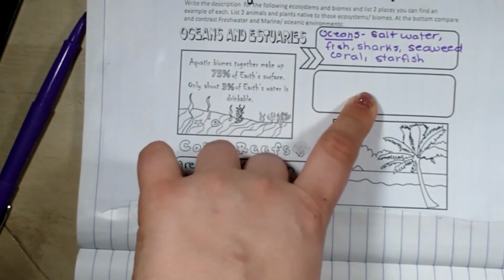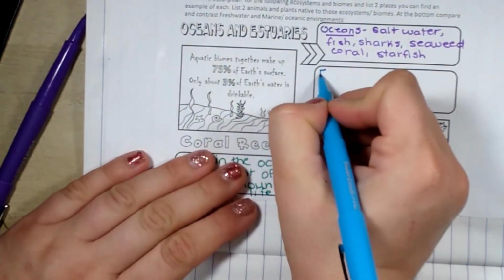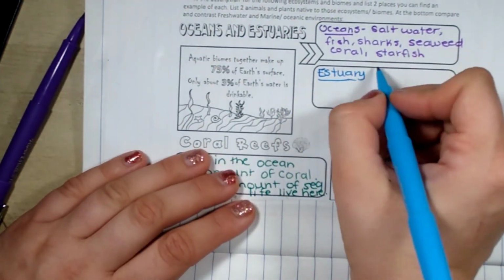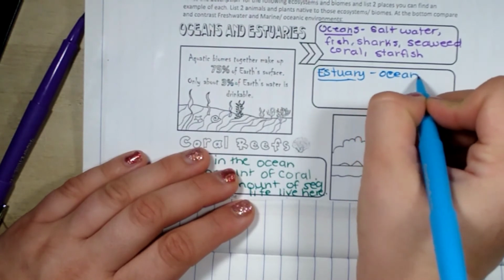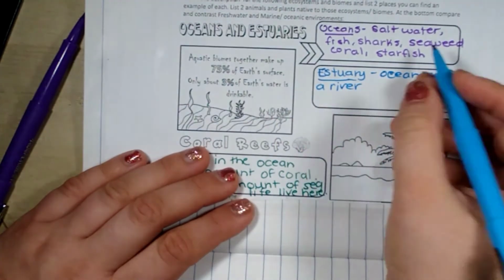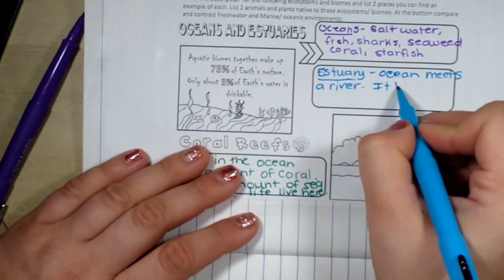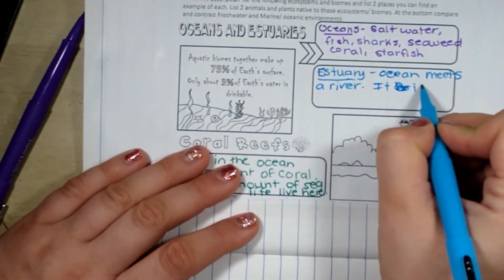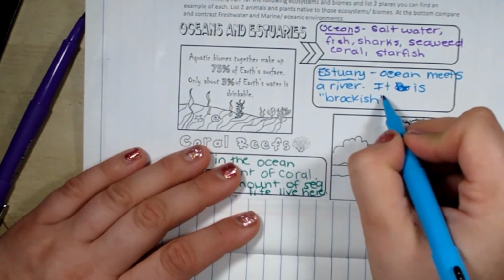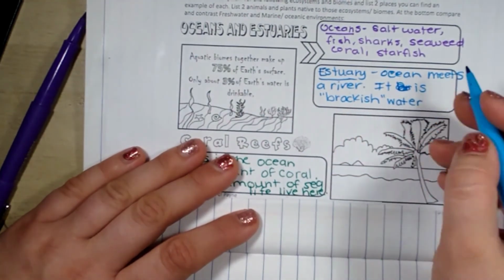All right, in an estuary, I'm going to go back to here. An estuary is actually an area where the ocean meets a river or a freshwater. So it's something called brackish water, which is a mixture of salt and fresh. So the animals in there are going to have to be able to live in a mixture of salt and fresh water.